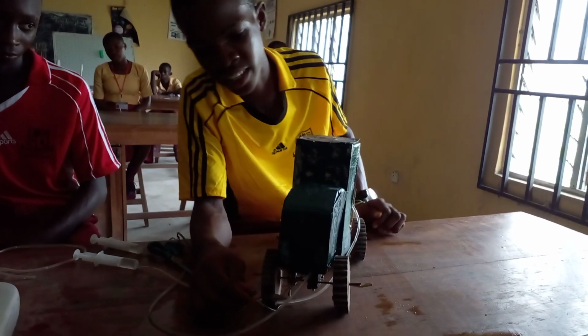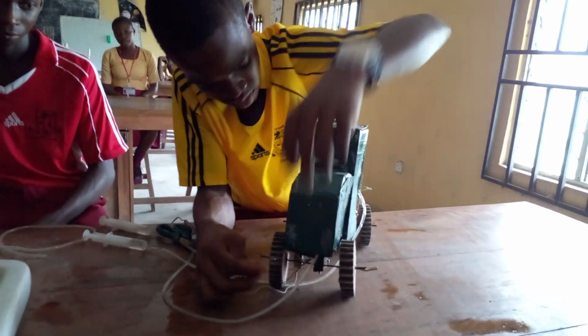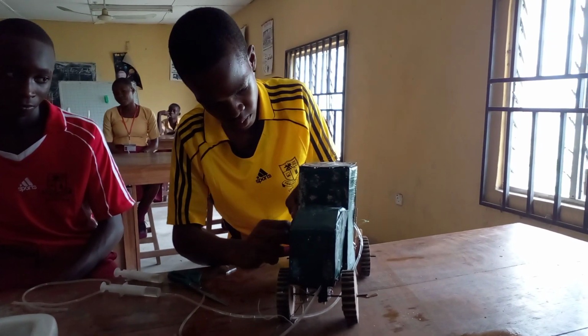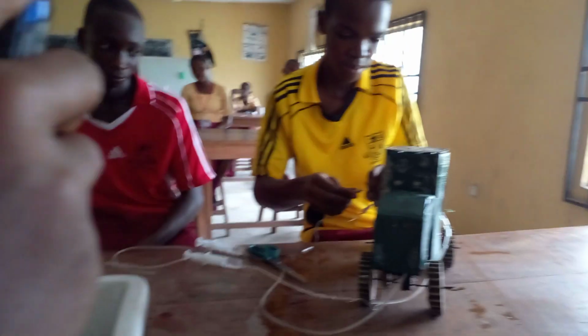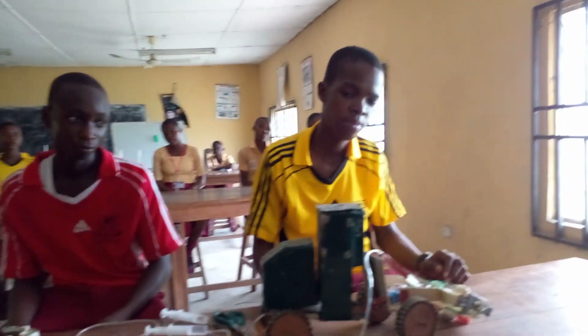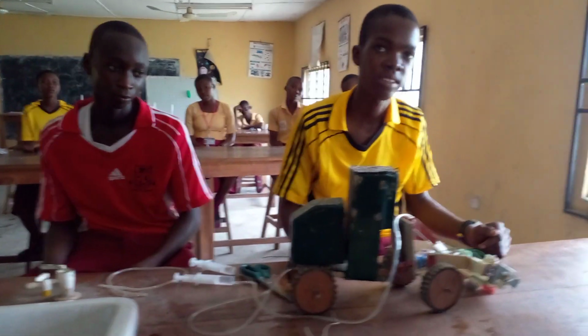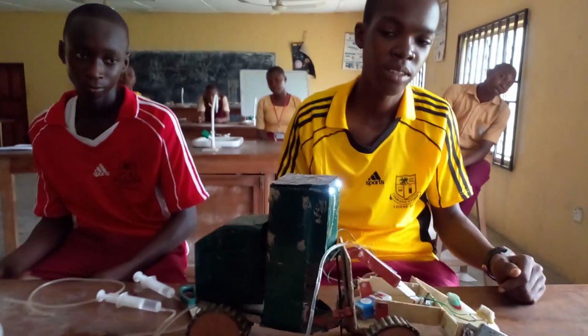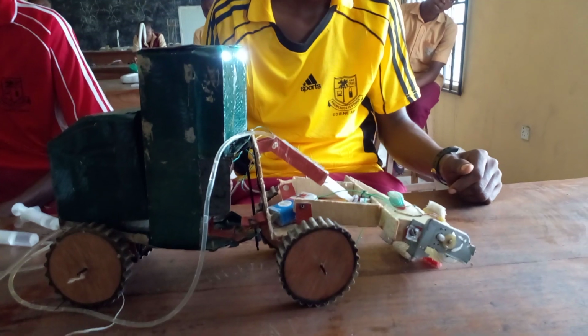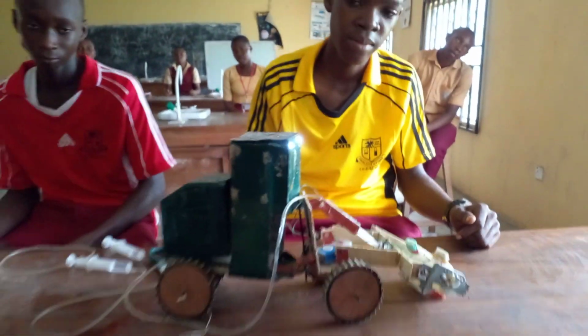And then the front light. The machine has different lights this time around. There's the front light, the headlights. It means they can use this thing in the night to work, and in the day. Beautiful indeed.